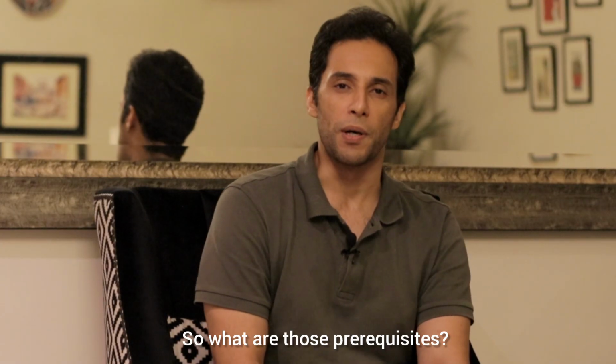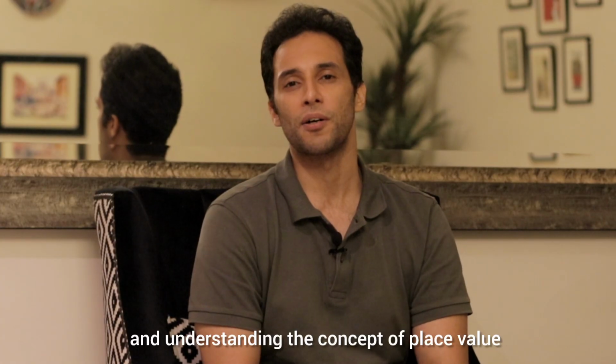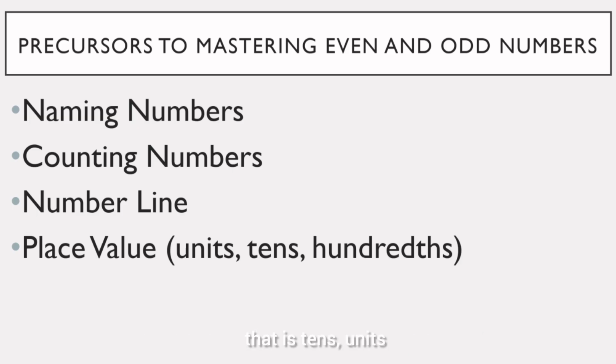So what are those prerequisites? It's naming numbers, counting numbers, understanding them on a timeline, adding and subtracting them, and understanding the concept of place value, that is tens, units, and hundreds.